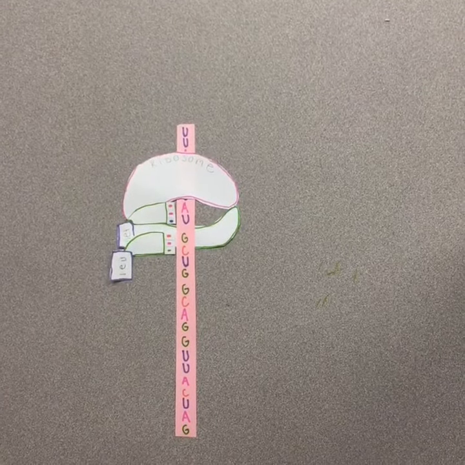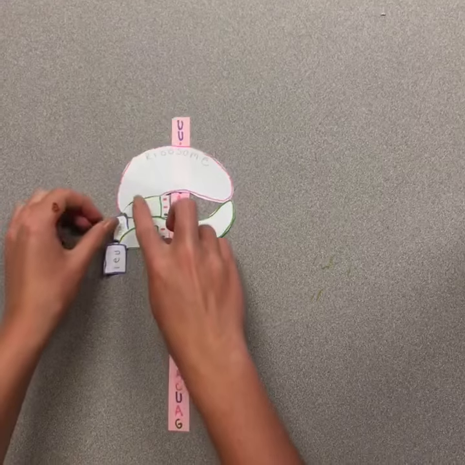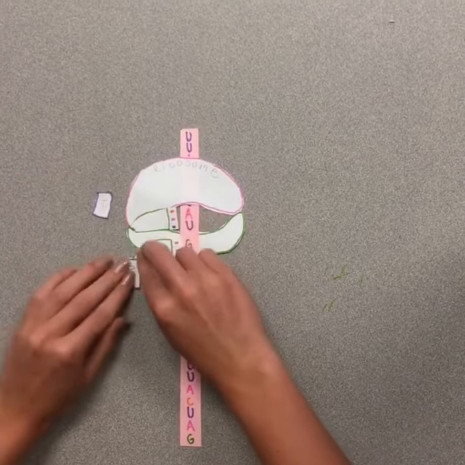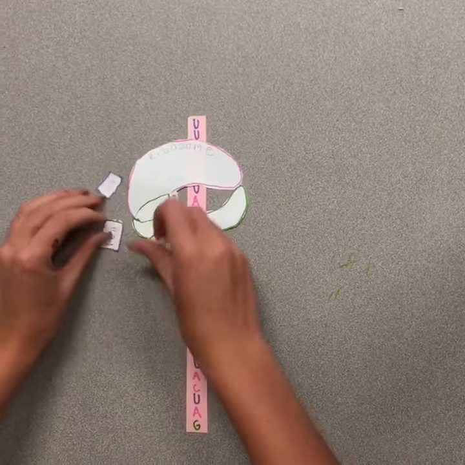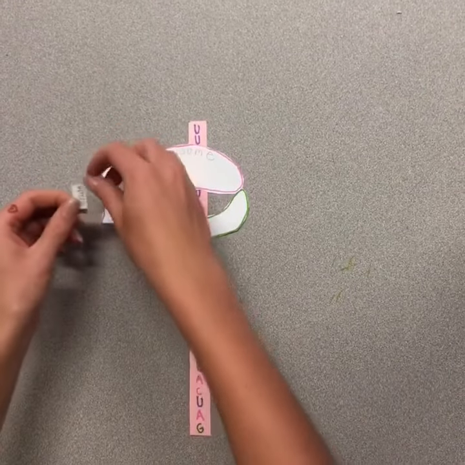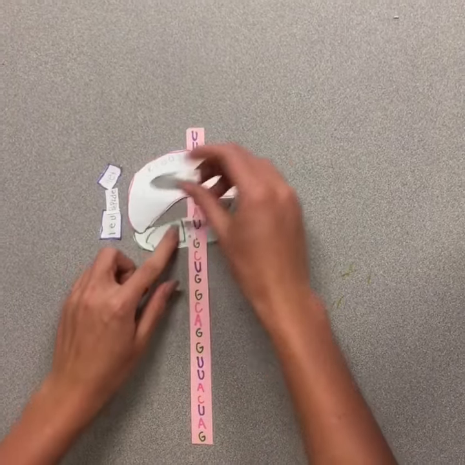The first tRNA bonds its attached amino acid to the second tRNA's using a peptide bond. The transfer RNA then leaves the ribosome and is replaced by another tRNA with an anticodon complementary to the next codon in line.